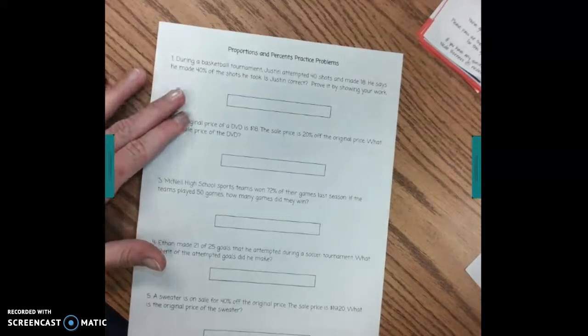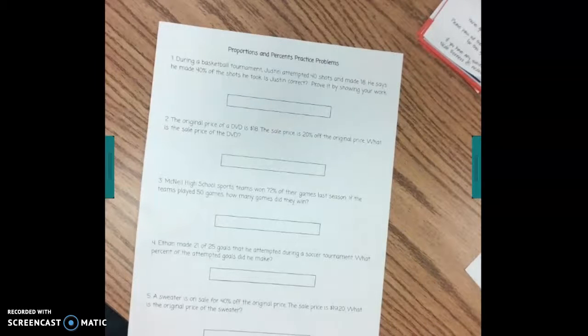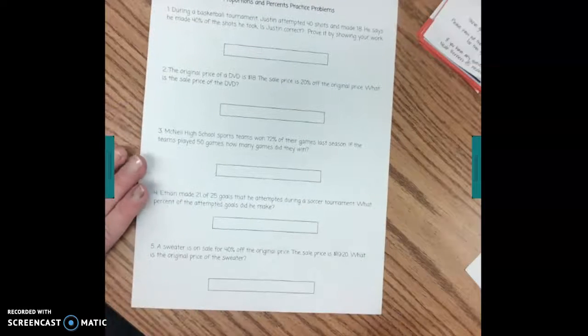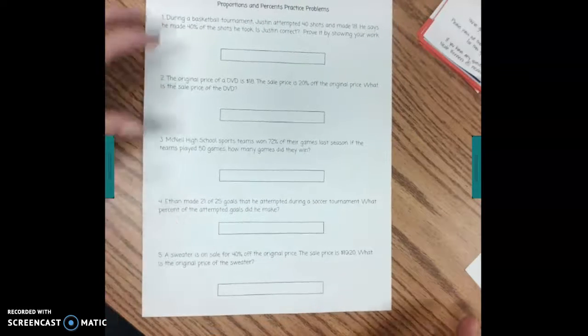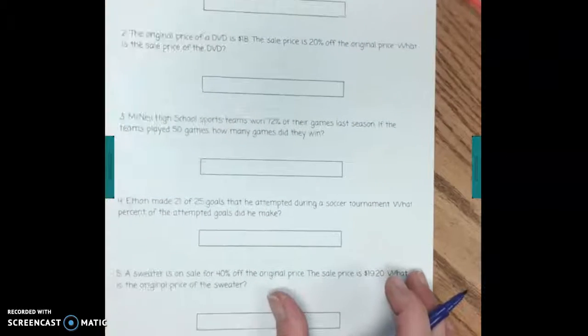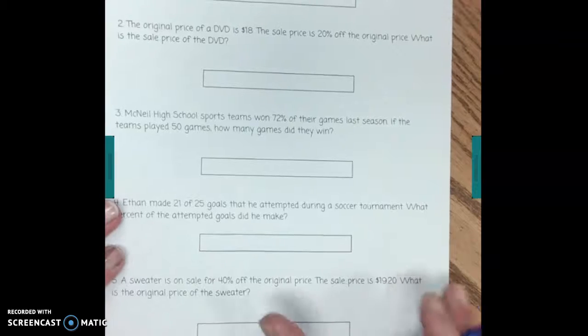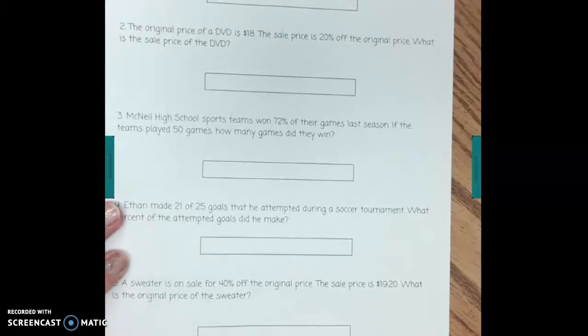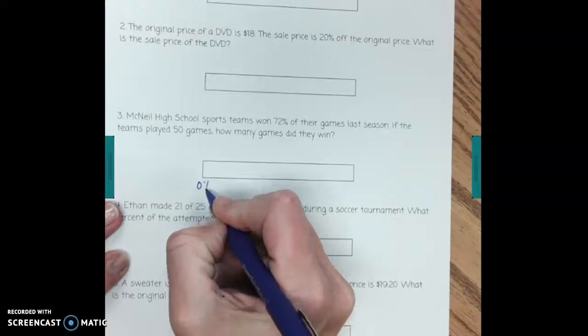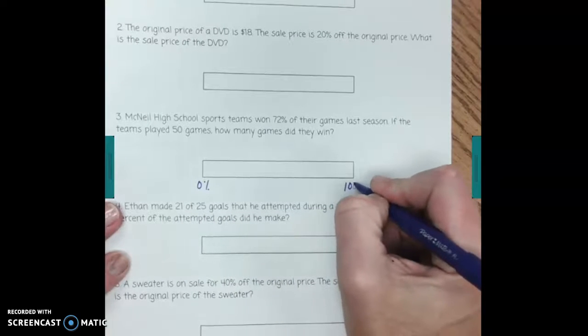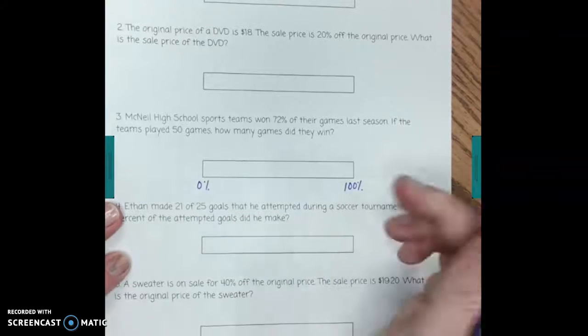Hi, I'm going to show you a way to set up a proportion using a bar. We call it a percent bar. The first thing I want you to know about a percent bar is that one side of the bar, or the rectangle, will always be dedicated to percent. For example, this side is going to be 0% and 100%.